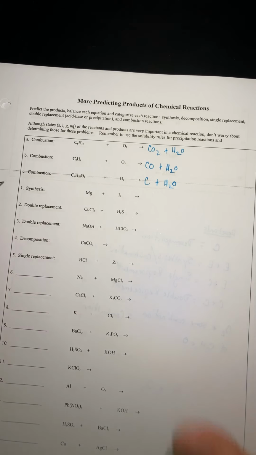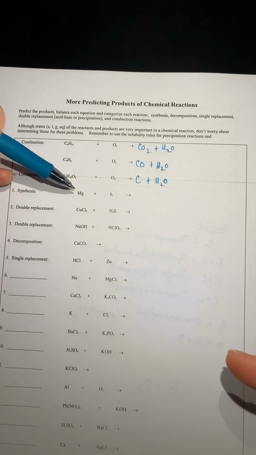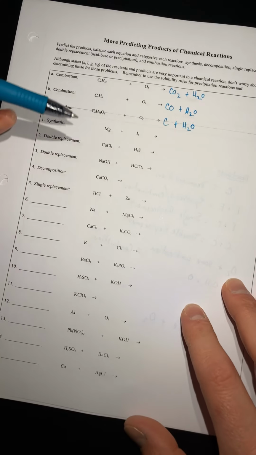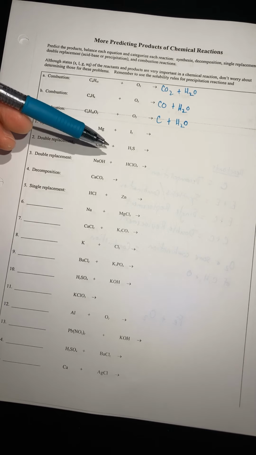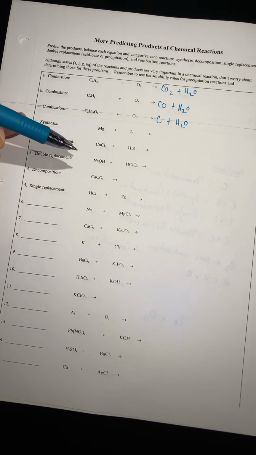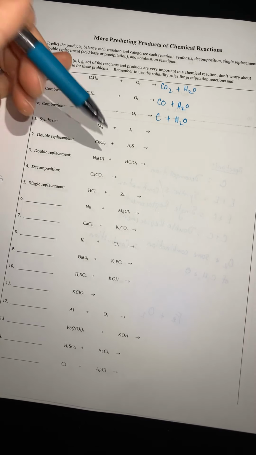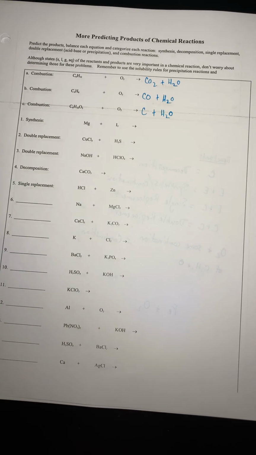All right, now back to our examples here. So, number one, you know that this is a synthesis reaction. The reason you know it's synthesis is because you have an element reacting with an element. Everybody know that a diatomic element is still an element, right? Yeah. Okay, so all of those are considered elements whenever you're identifying your reactants to tell what type of reaction it is. To predict the products, all you're doing is just smushing the magnesium and the iodine together. Now, what kind of compound is this making? Ionic or covalent?